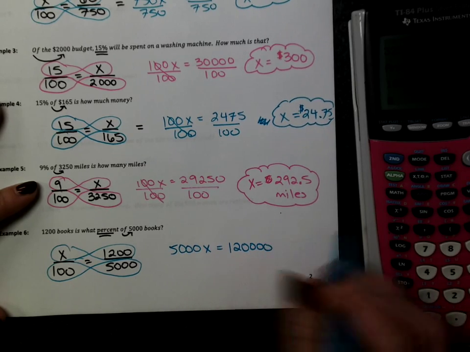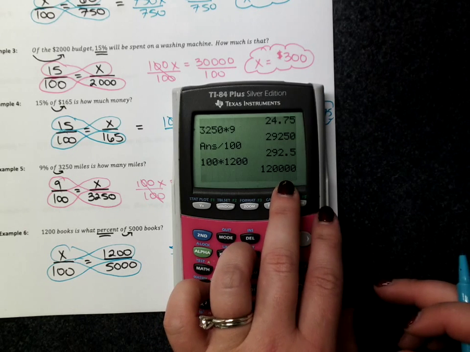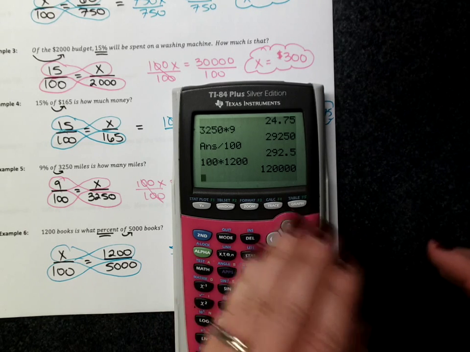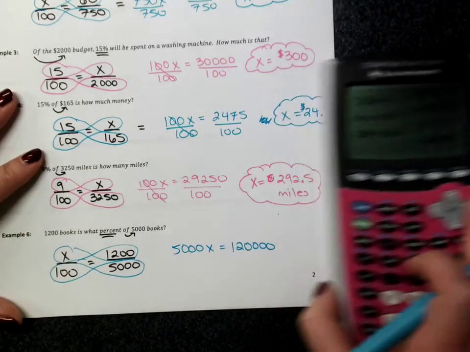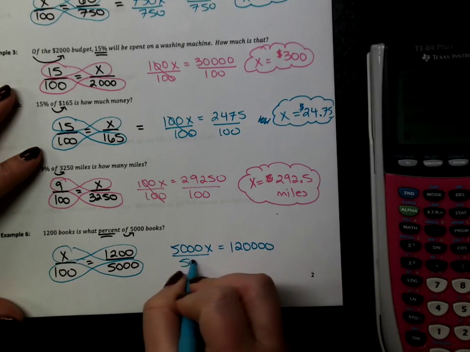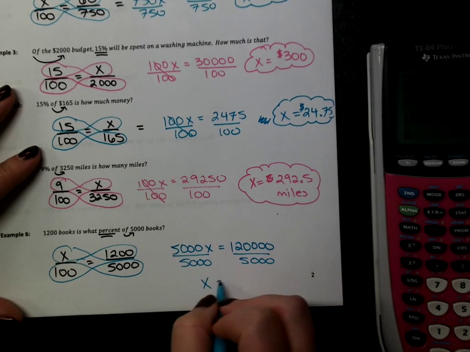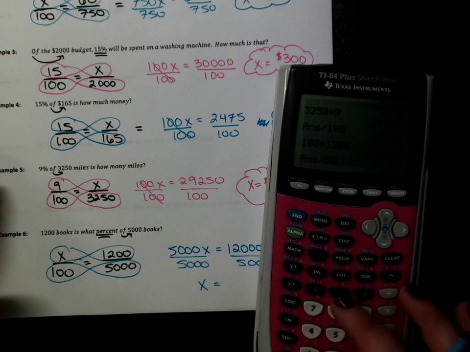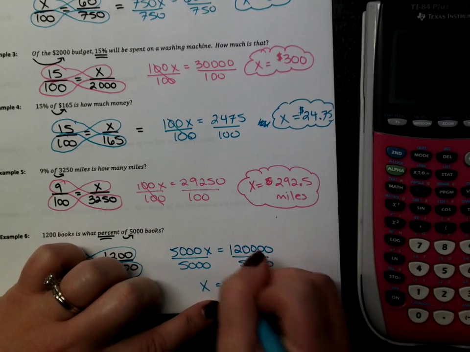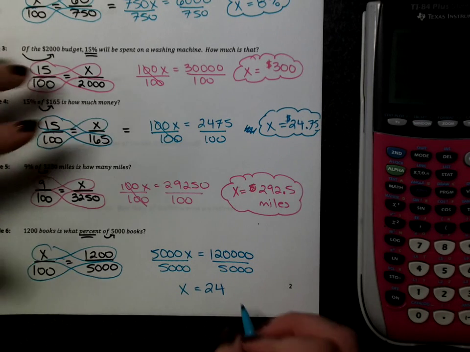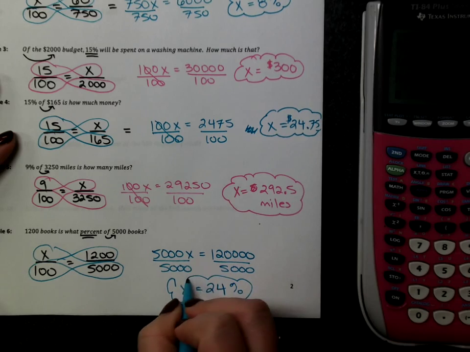It's 120,000. Watch your zeros. Just be careful on the calculator. The calculator doesn't use commas, and the commas help us find our zeros. So just count from the left and just watch your zeros. And then divide by 5,000. And so just be very careful with this when you type it in. Make sure you're counting your zeros. And x equals 24. And this time we are talking about a percentage, so x is 24%.